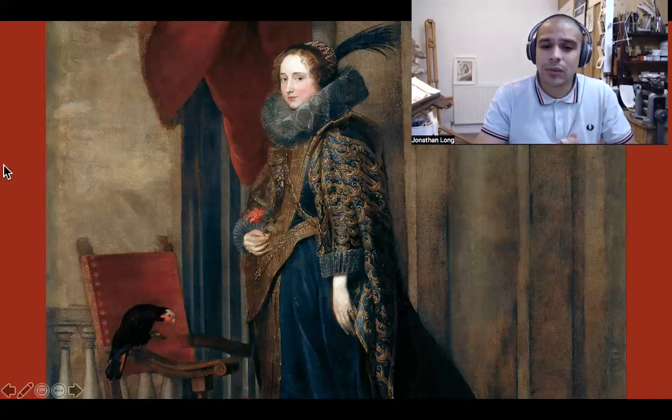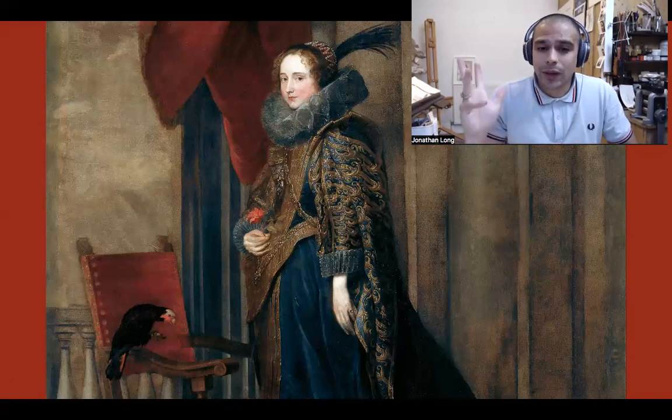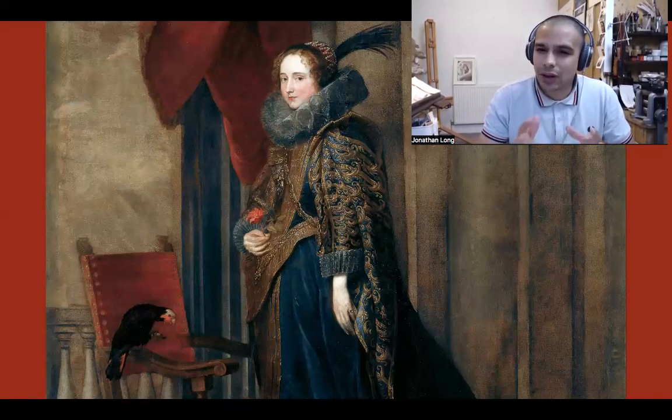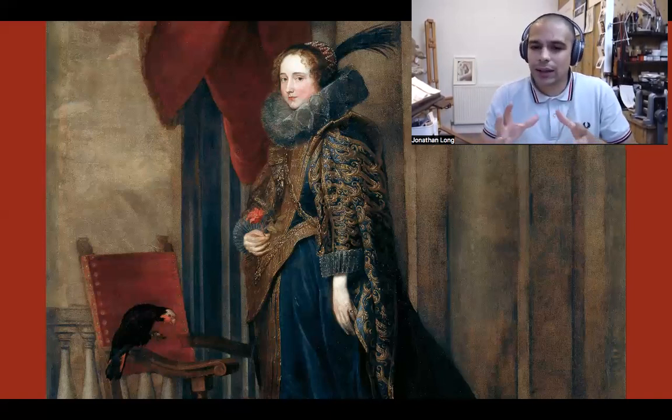And so with the Italian aristocracy, they have a completely different culture, outlook, and purpose, essentially, to the mercantile or burgher class in the Netherlands and in Flanders.